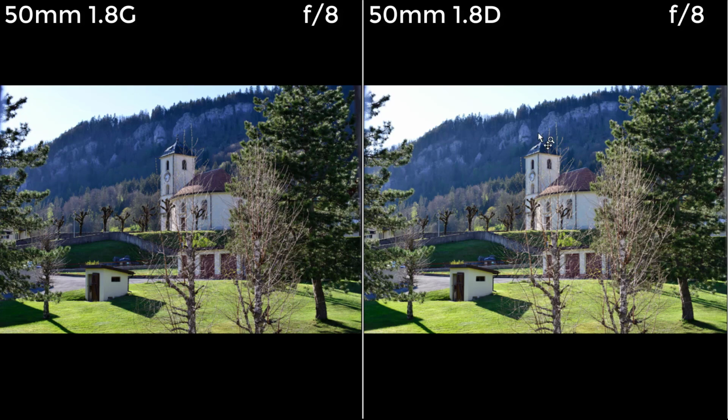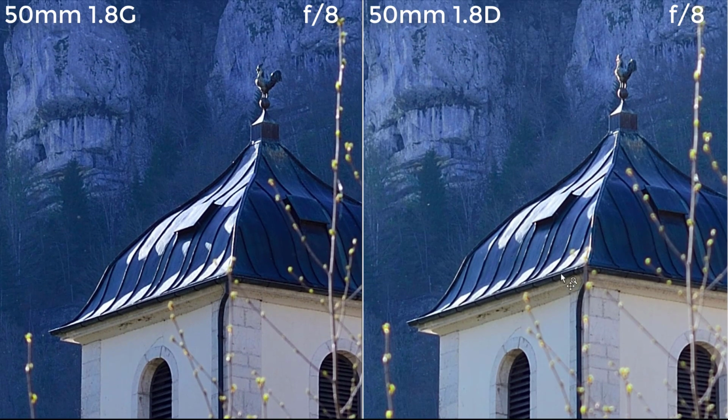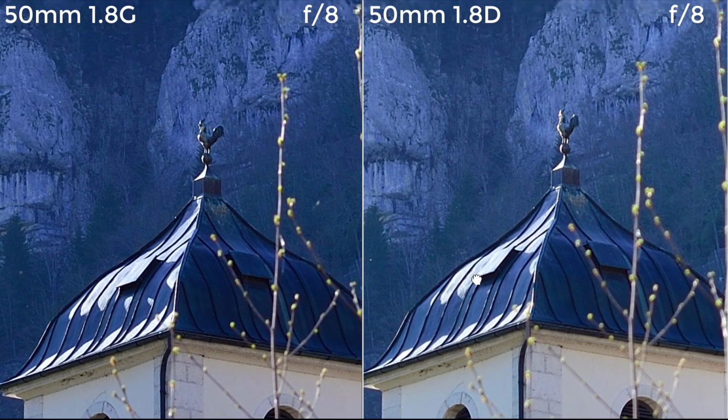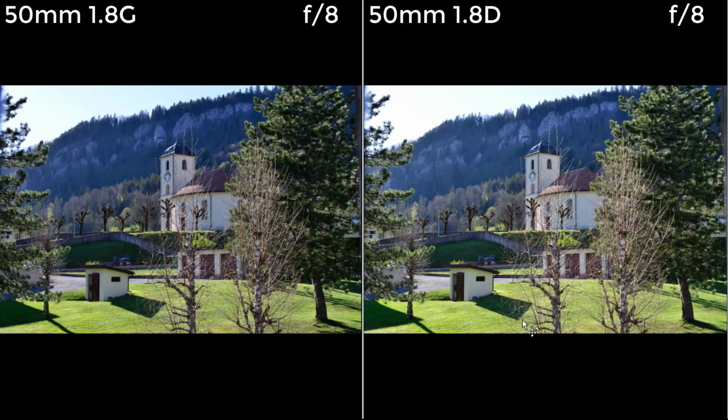So the D version probably provides an advantage on fastness, and this is important for low light situations. But in general, this is it.